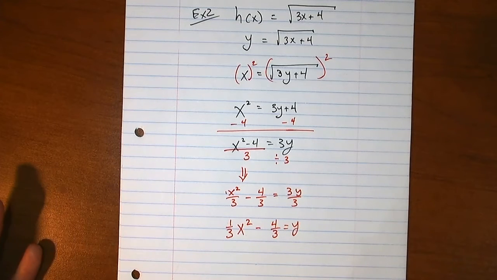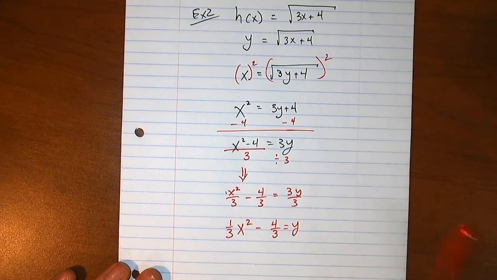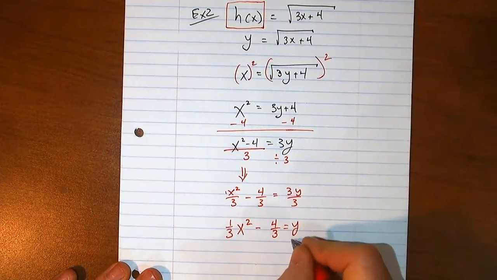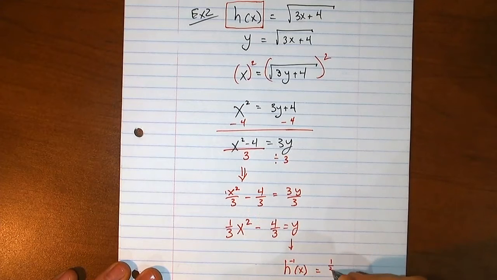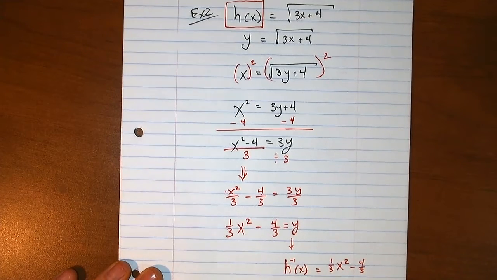So I'm ready for my last step, step 4, turn the y back into function notation. Remember, this time we're working with function h. So I'm going to turn the y into an inverse of h, and then write out the rest of my equation. And at this point, I'm done with that problem. Okay, so this is the general idea for finding the inverse of a radical function.